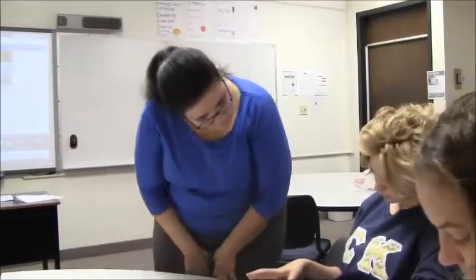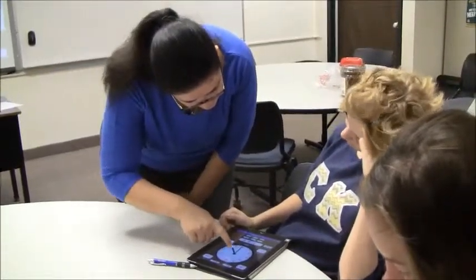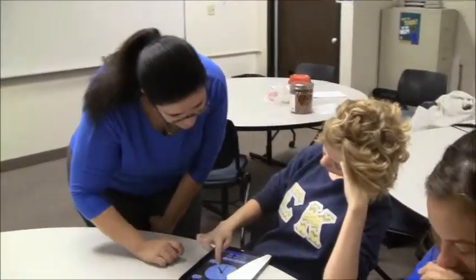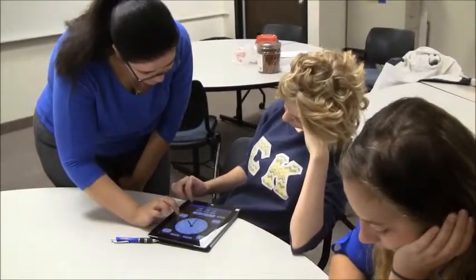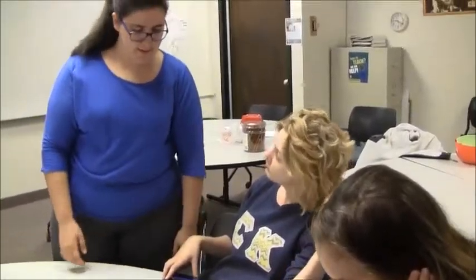How you doing, Becca? Which one's the minute hand? Remember, the minute one is the long, skinny one, and then we have the hour hand. This one. Yep. So the bigger one is the hour hand on this clock, because sometimes different clocks have different size hands. So that's a good question.